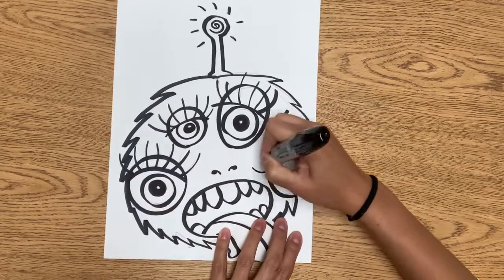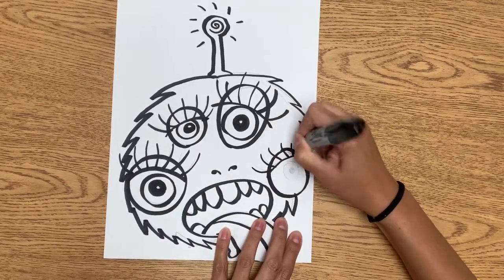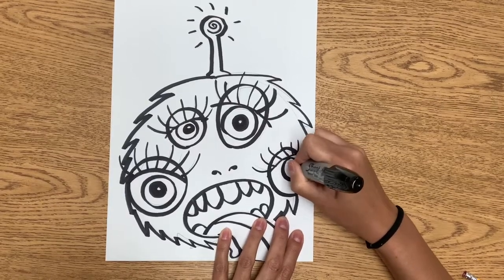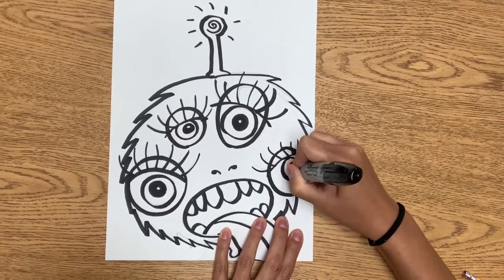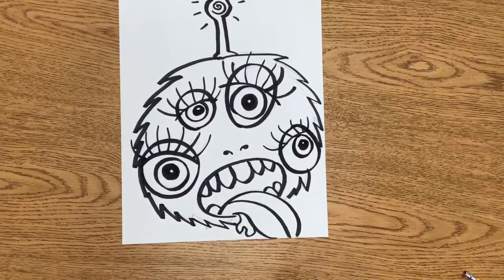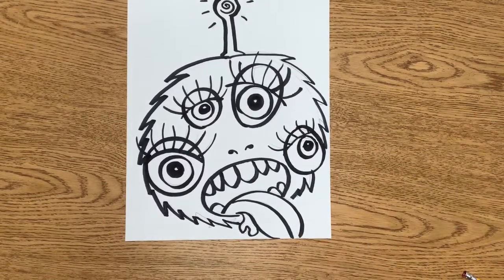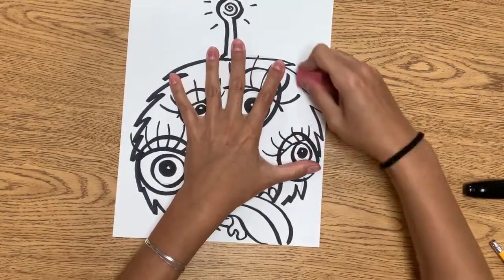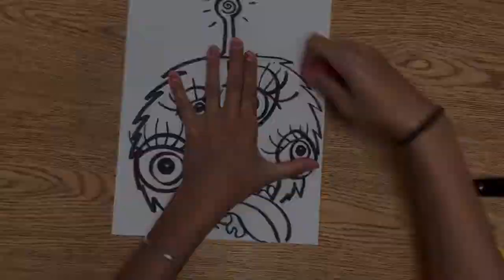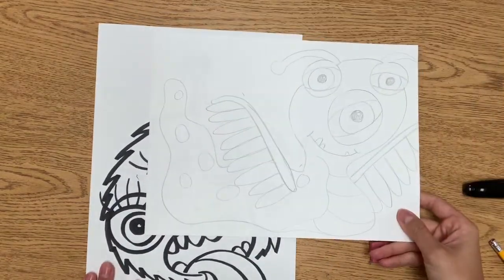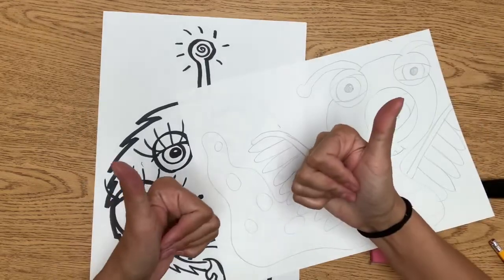All right, I'm just going to finish up the rest of these outlines here for the eyes and the eyelashes. And then, as you should know by now, my favorite thing to do after we trace is always to grab your eraser and get rid of any of those leftover pencil lines that might be sneaking out. So you can grab your eraser, trace and erase. And there you have it. Another silly, goofy monster to go with my first one, whether it's cropped or whole.